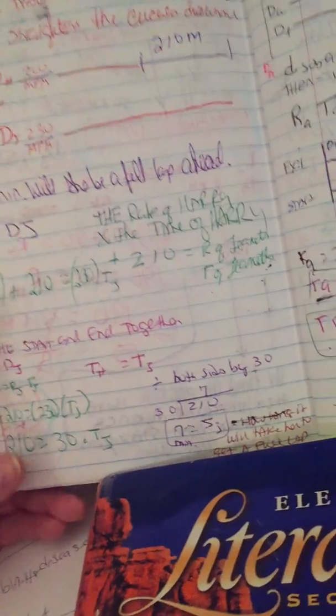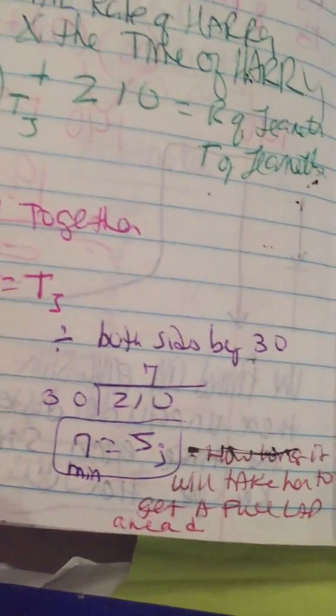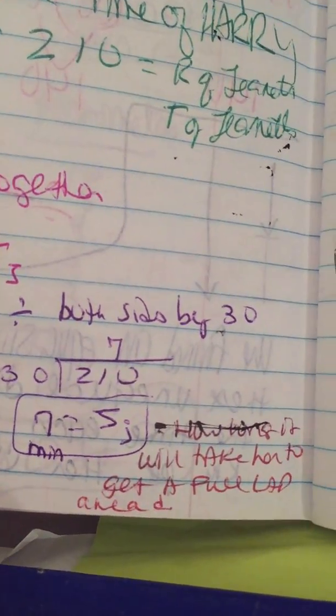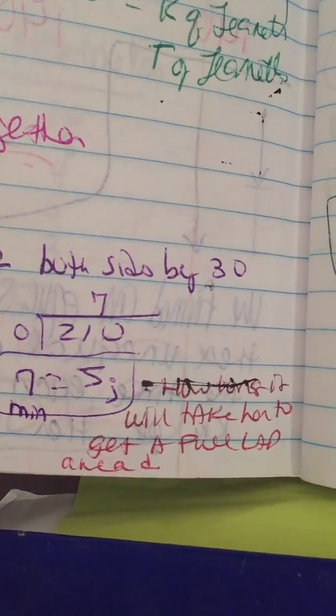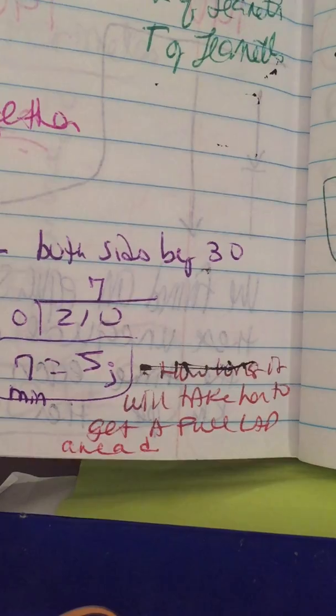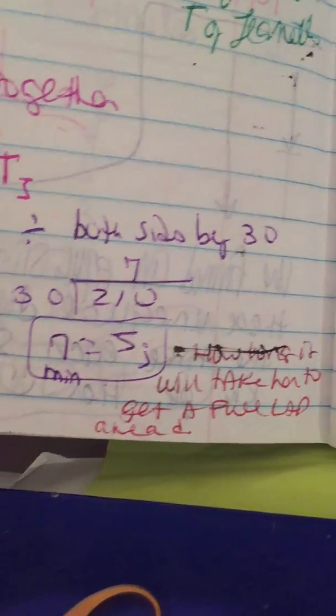So what they found out was you divide both sides by 30, and 7 equals t sub j. And how long it will take her to get a full lap ahead is 7 minutes. 7 minutes is the answer.